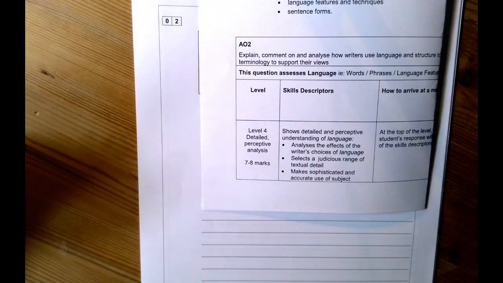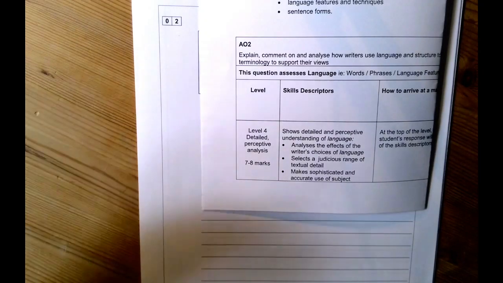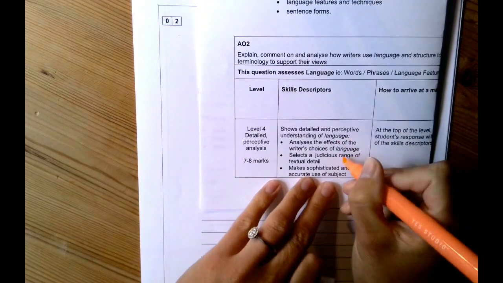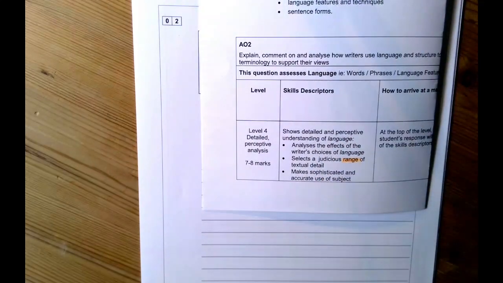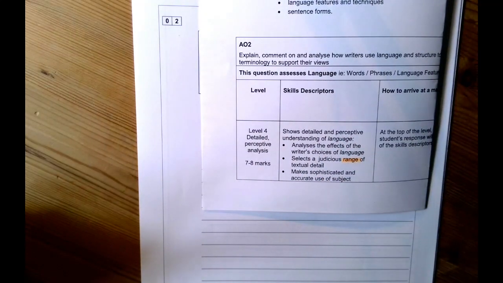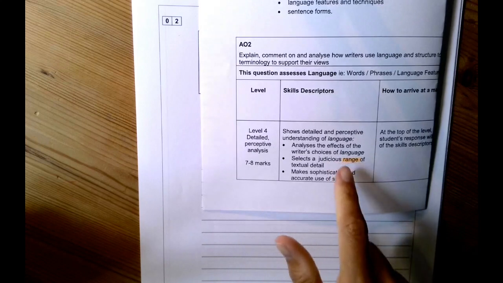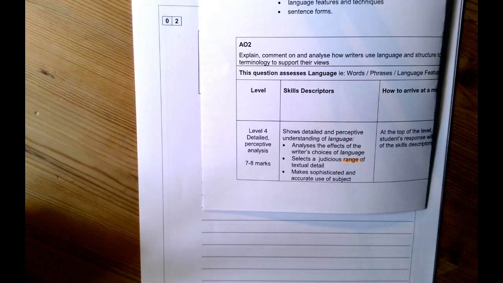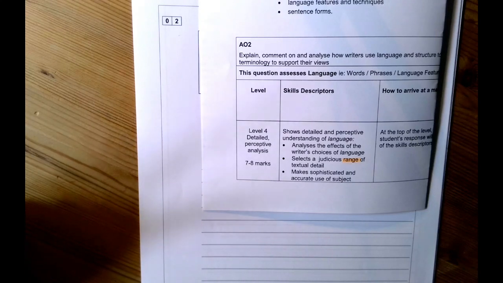We're going to select a judicious range of textual detail. So this word here is quite important, a range. A range doesn't mean one word. Doesn't mean that we're commenting on one word. We're doing more than that. We're using a judicious range. So when we look for this range, these 2 or 3 pieces of language that we're going to talk about, they're going to be judicious. So that to me says that they need to be a little bit different, but we're going to try to find links between them, which is what I'm going to talk to you about doing today.